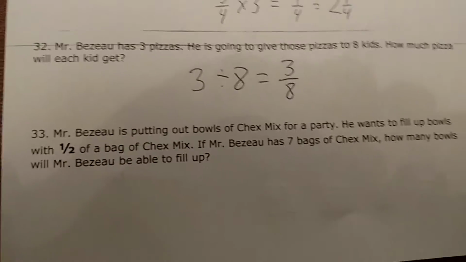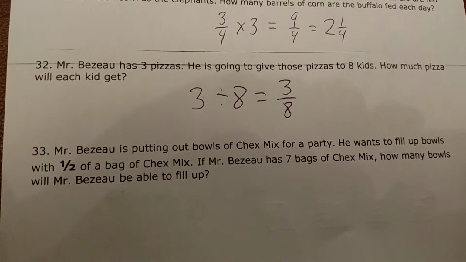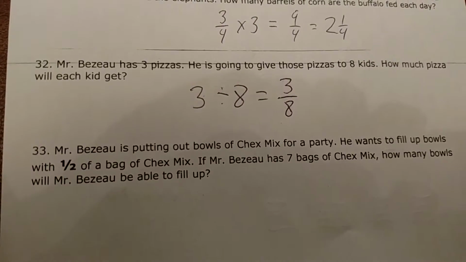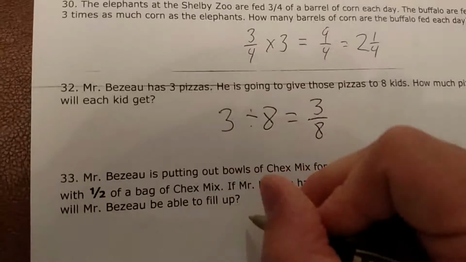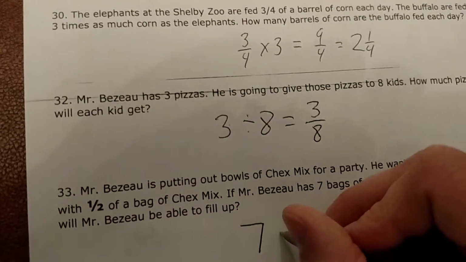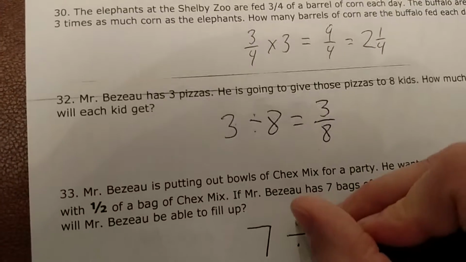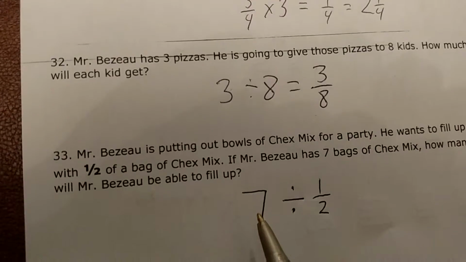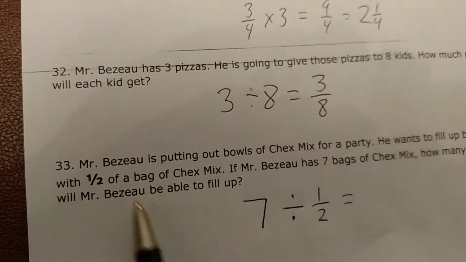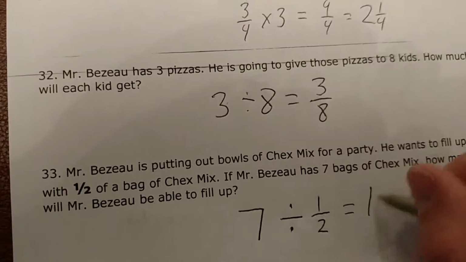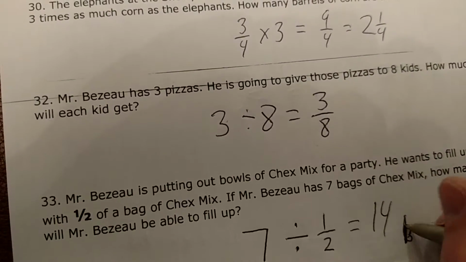Last one. Mr. Bees is putting out bowls of Chex Mix for a party. He wants to fill up bowls with 1/2 of a bag of Chex Mix. Mr. Bees has 7 bags of Chex Mix. How many bowls will Mr. Bees be able to fill up? I have 7 bags of Chex Mix all together, and I'm dividing each of those bags into halves to fill up those bowls. So each Chex Mix bag is going to get broken up into halves. So how many of those halves, or how many bowls would I have all together? The answer would be 14 bowls.